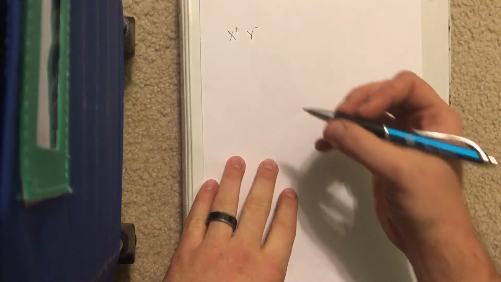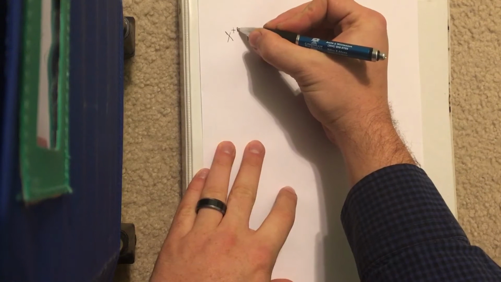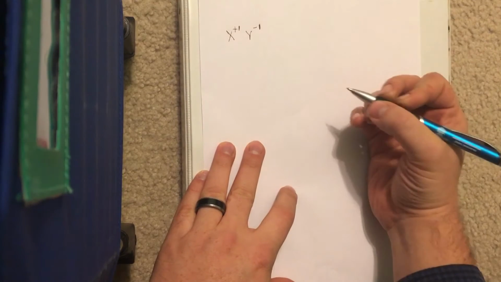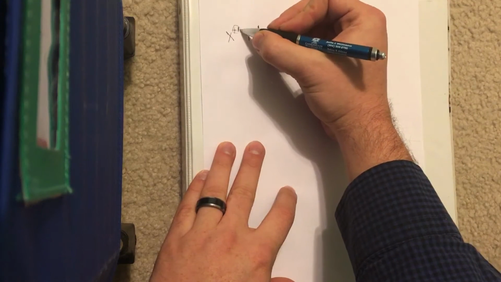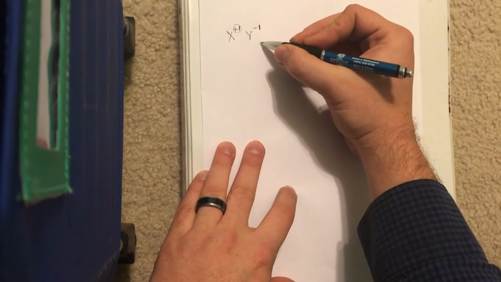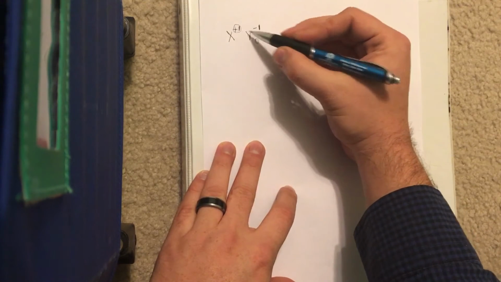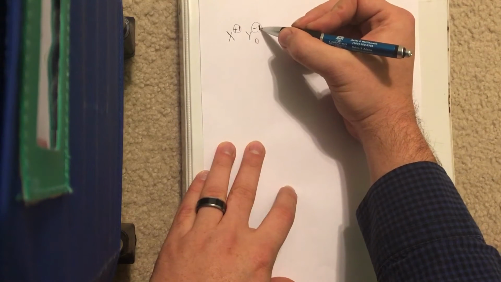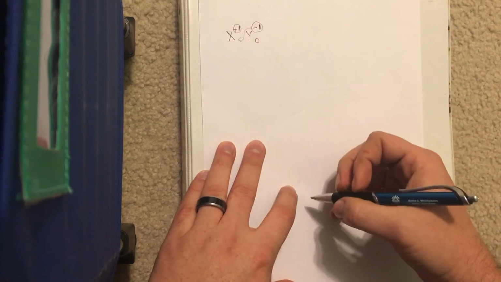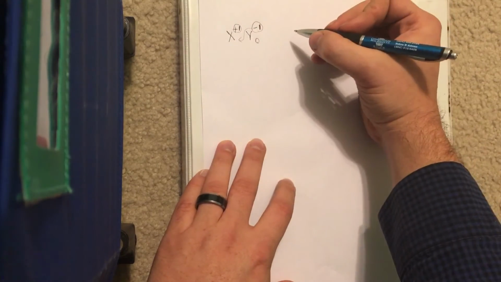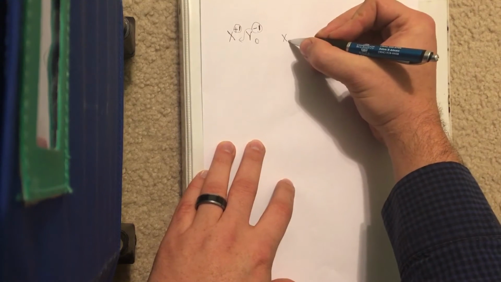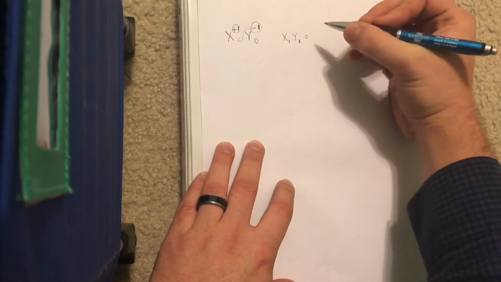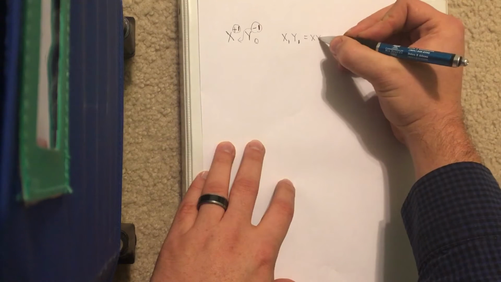What I mean by drop and swap is we're taking the amount of the positive charge. Let's say these are +1 and -1. We're taking the amount of the positive charge, which is 1, and we're writing it as the subscript for the negative ion. Then we're taking the amount of the negative charge, which is 1, and we're writing it as the subscript for the positive ion, which means that this chemical formula should be X1 Y1. Since we don't write 1 subscripts, our chemical formula would be XY.